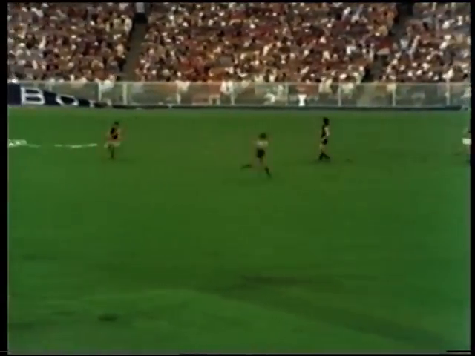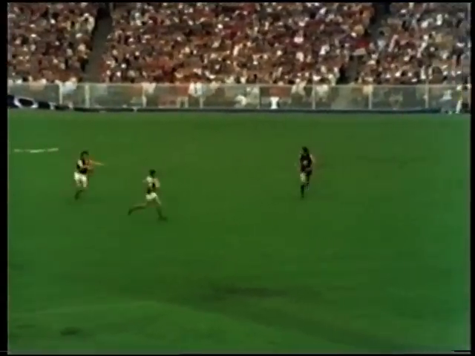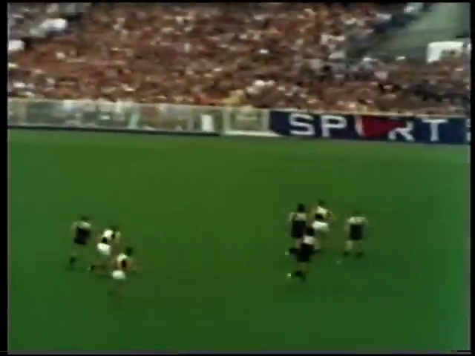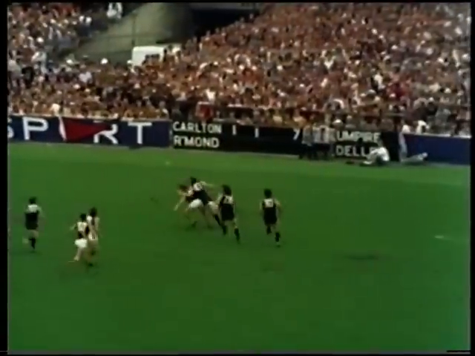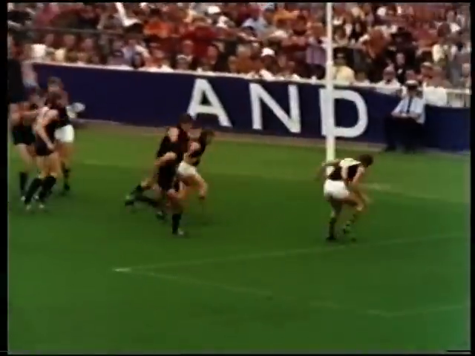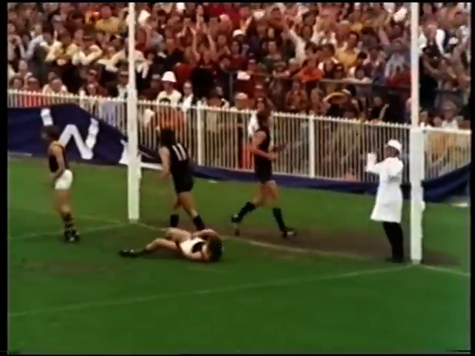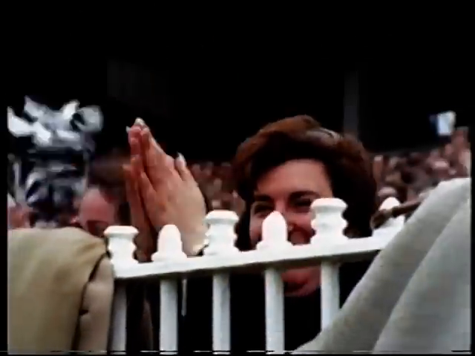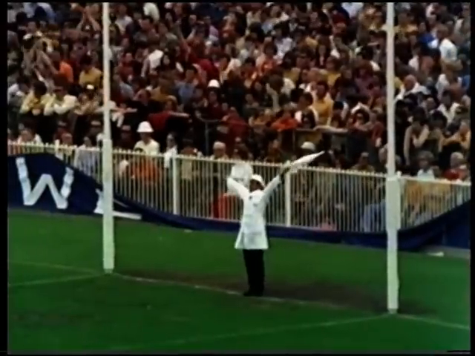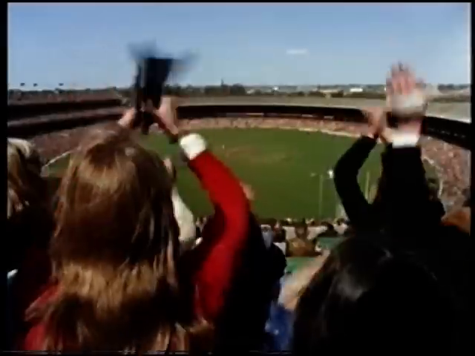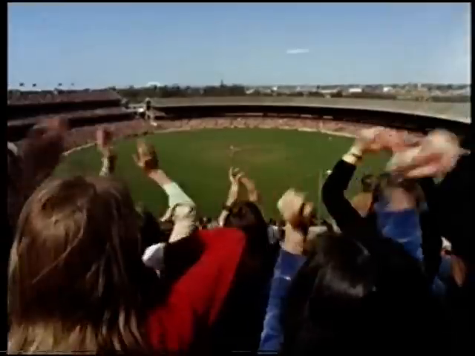Richmond with the chance as they swing the ball wide out on the flank. It's Burke who sends the Tigers forward once again, up towards the defensive square. It's punched away. A chance for Richmond. Richardson unattended in the goal square, kicks it off the ground. It's a goal to Richmond. Quick thinking by the Richmond half forward. In the goal square, the ball came out to him. He didn't bother to pick it up, but just kicked it off the ground and threw for another goal to the Tigers.